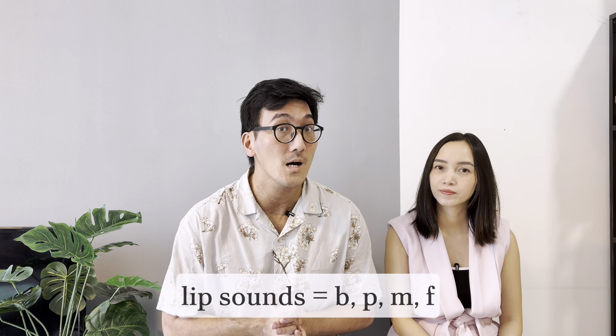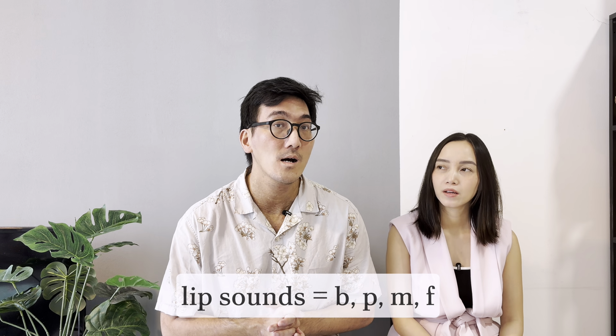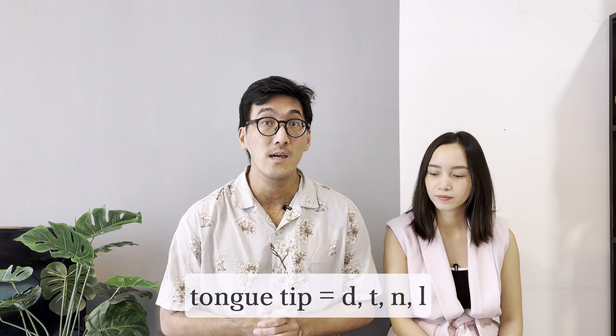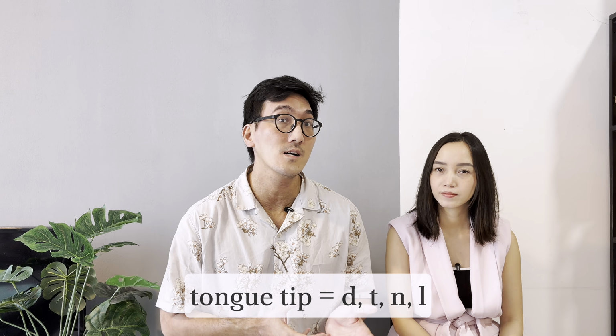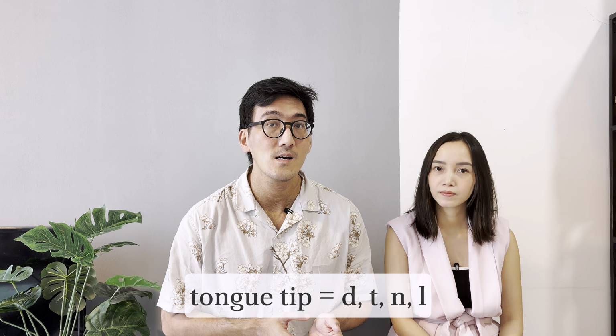Let's recap the sounds we have learned. The lip sounds, b, p, m, f, and the tongue tip sounds, d, t, n, l.